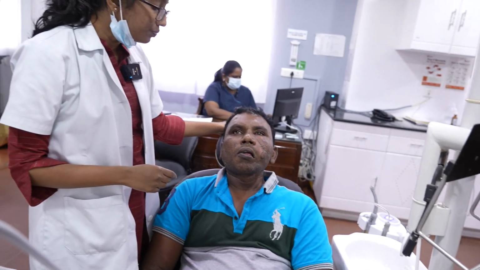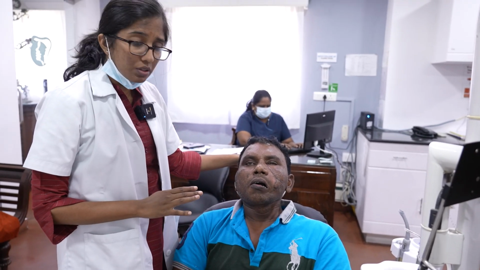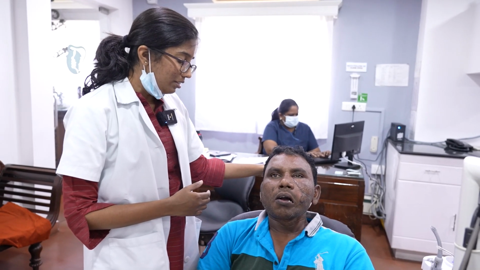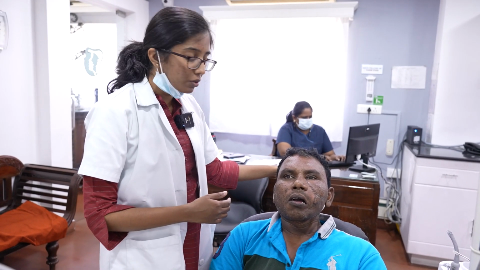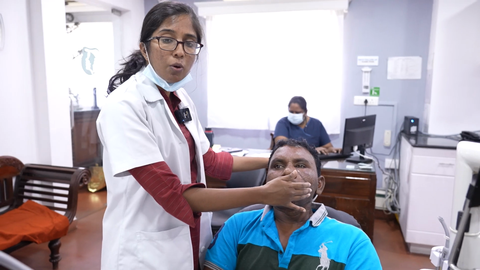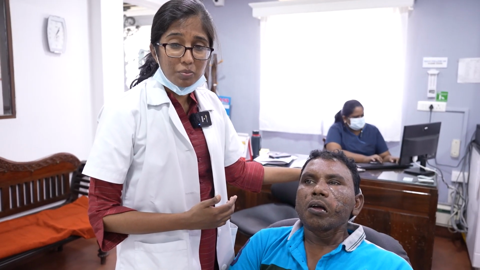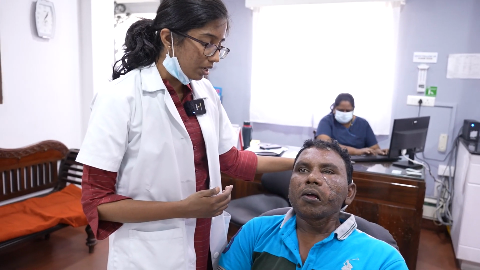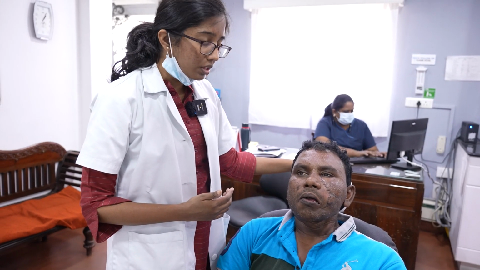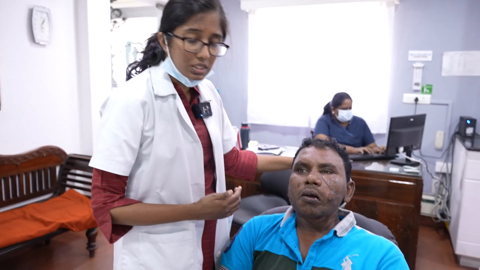So the flap is all healthy, vital, and since he stays not far away, we intend to call him back for suture removal on day 7. He doesn't have anything to worry about as of now, and aesthetically he's already looking really good. It was a challenging surgery because the facial artery rests right below, so there is a chance of immense bleeding that could occur if we injure the facial artery, but nothing of that sort happened, no complications as such.